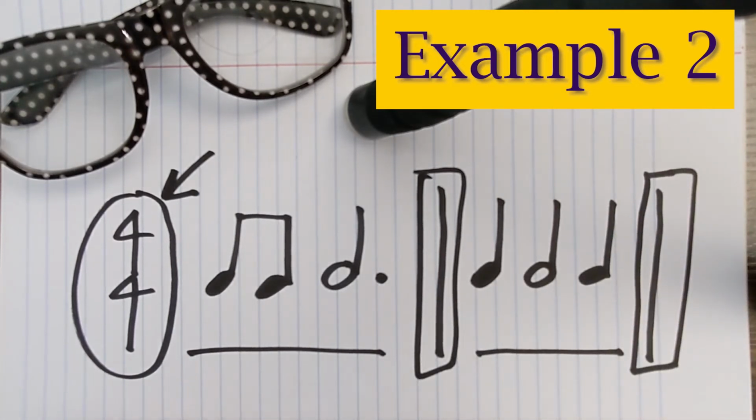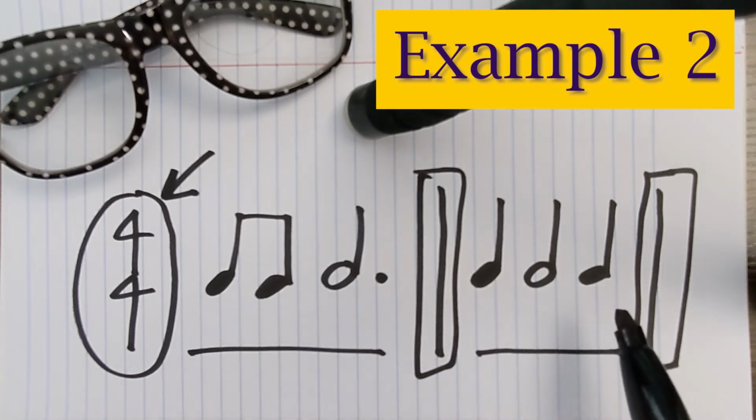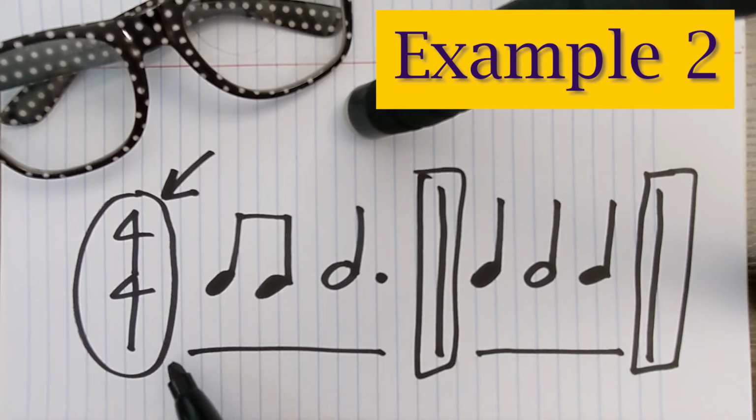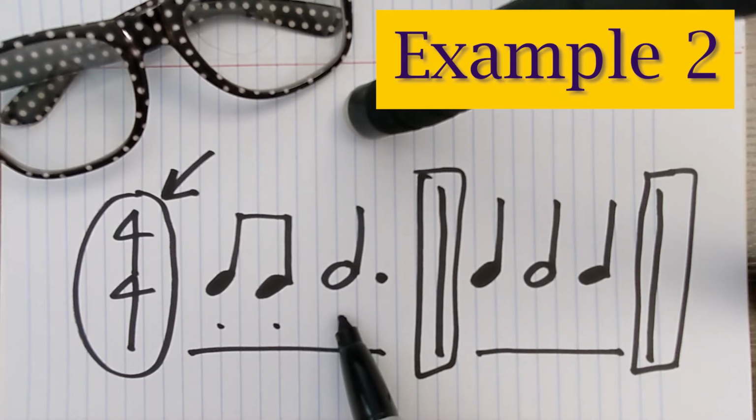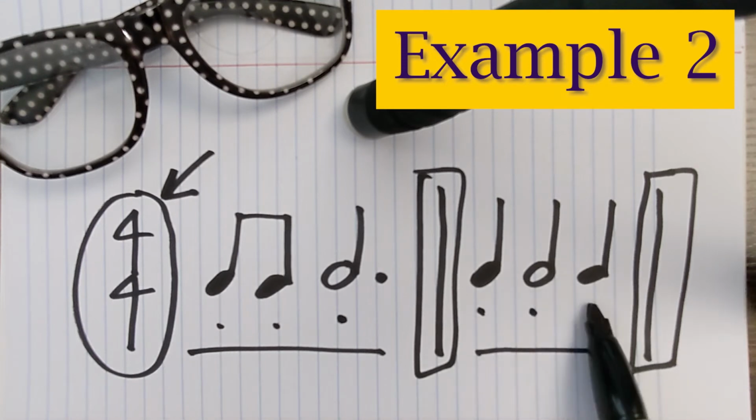So if we have 4 beats in a measure, let's go ahead and clap and count. But I'm just going to tap with my pen as you clap and count it out loud. So here we go. 1 and 2 and 3 and 4 and 1 and 2 and 3 and 4 and.